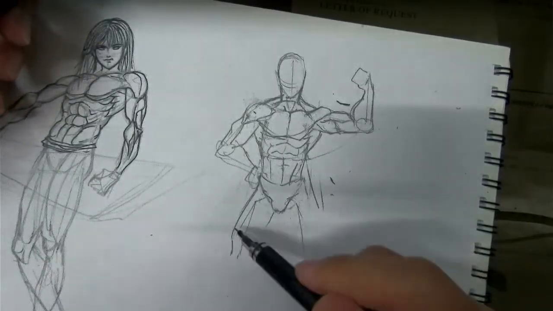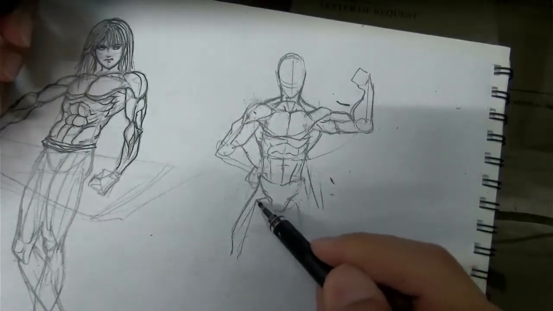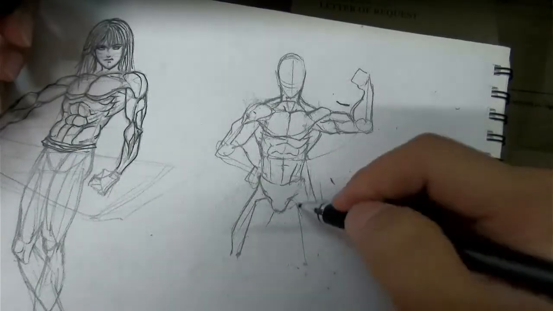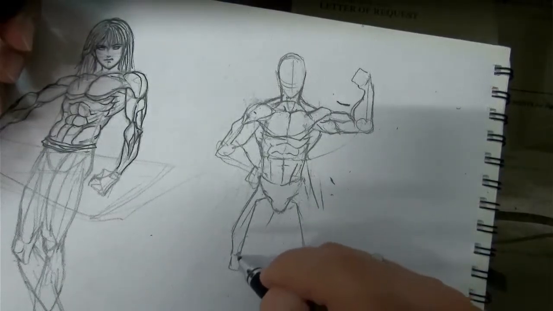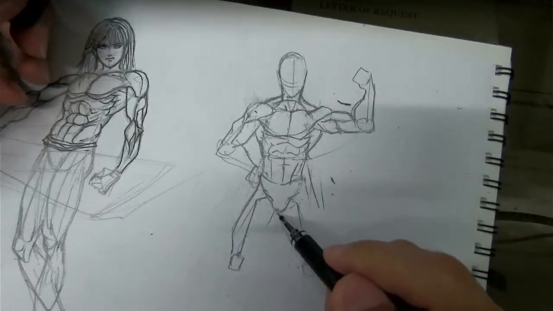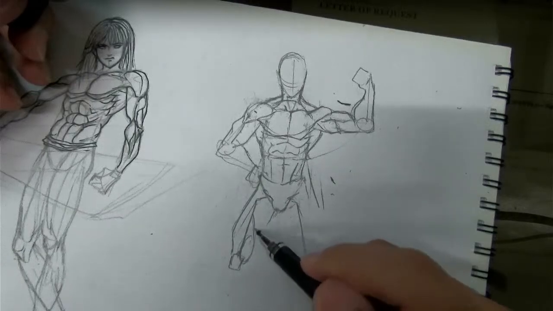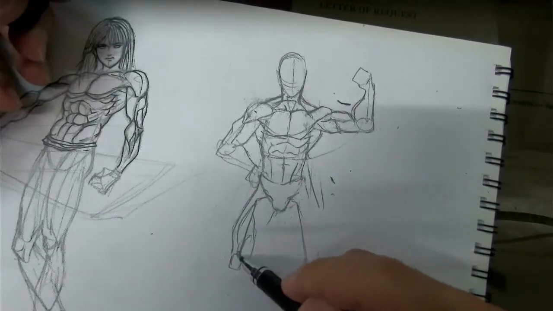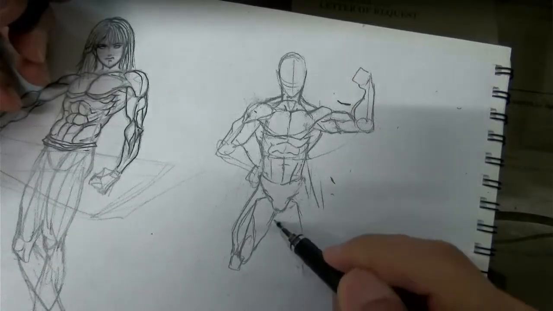Legs have muscle. If this is the femur, this is the bone. Okay, and this is the knees. If you know the muscles, then there's a muscle here, there's a muscle in the center, the outer muscle, the muscle in the middle.